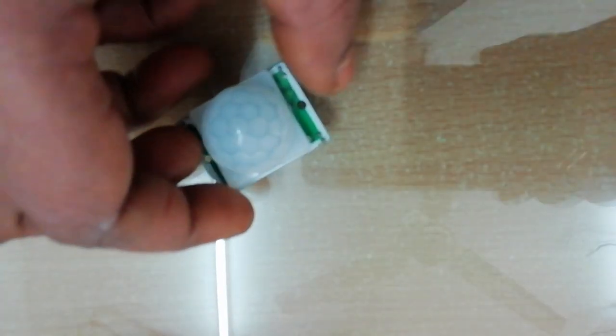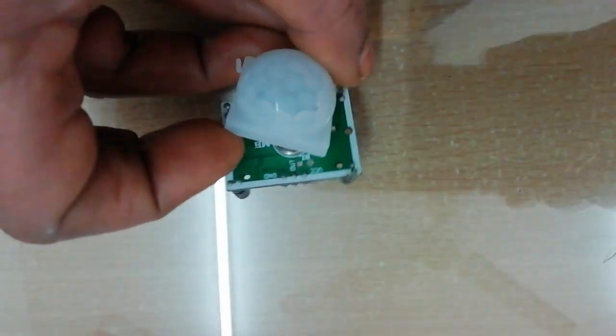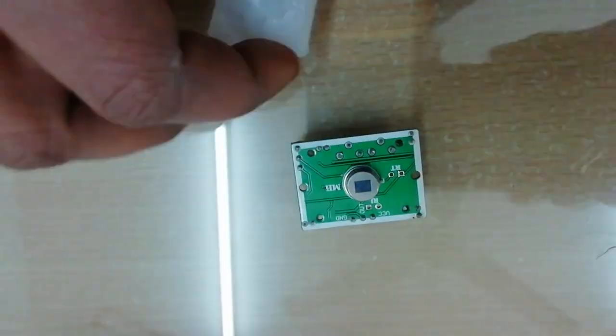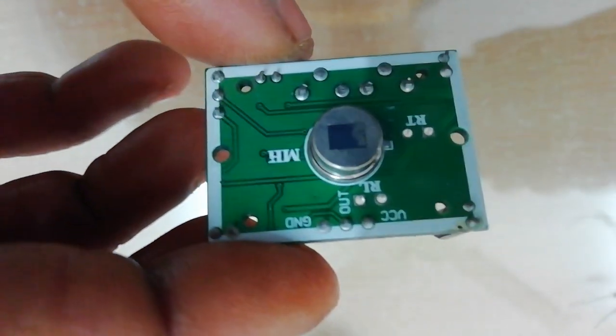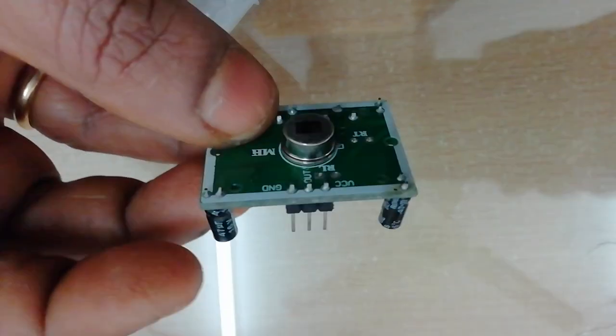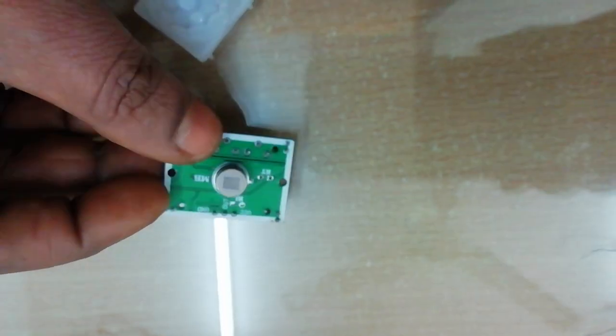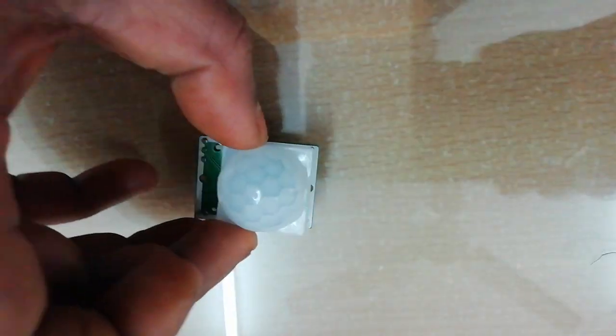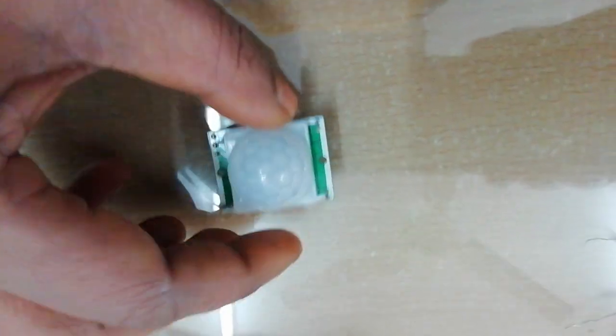We have to open it slowly, because these are not very costly sensors, they are very affordable. Inside you can check which is the VCC pin, which is the ground pin, and which is the output pin. It is very clearly written. So this is the PIR sensor.